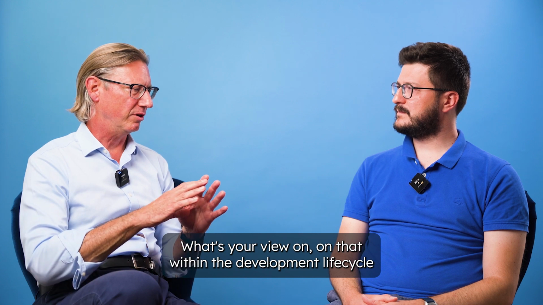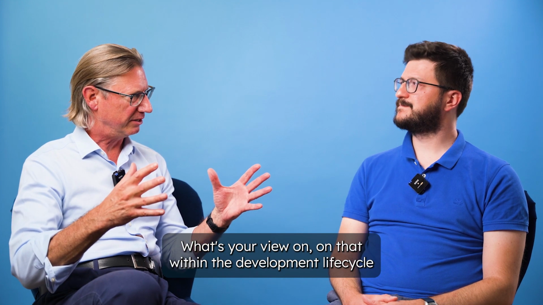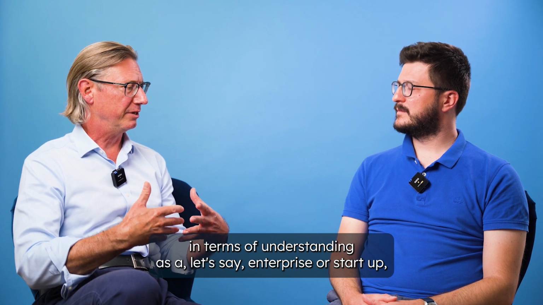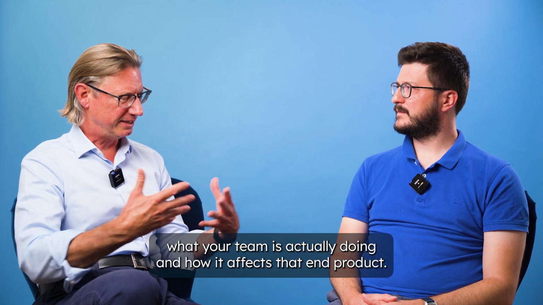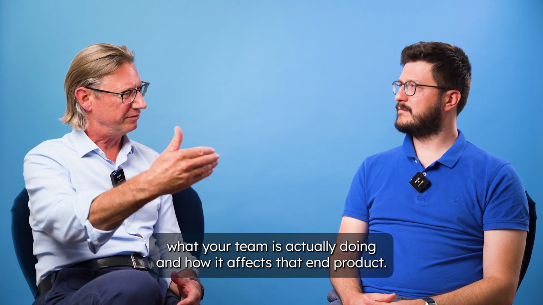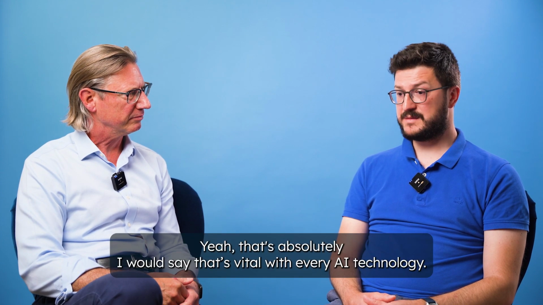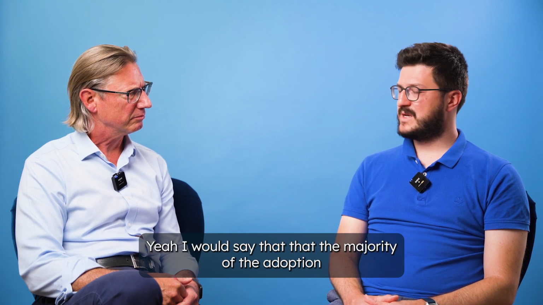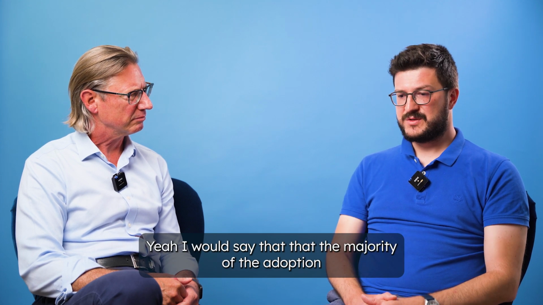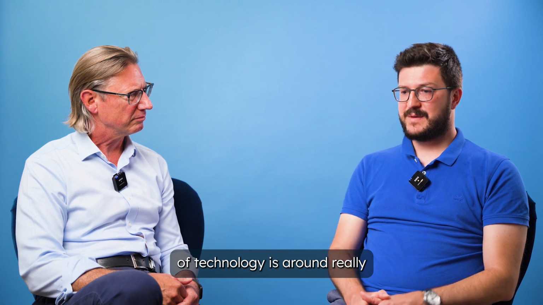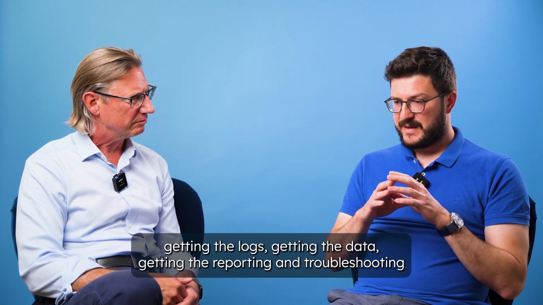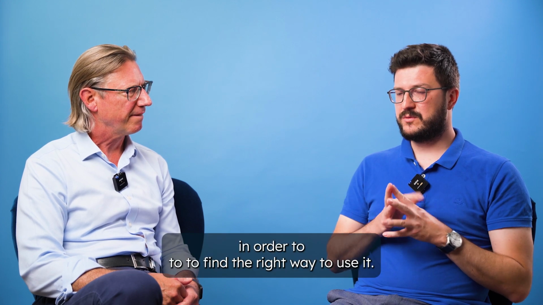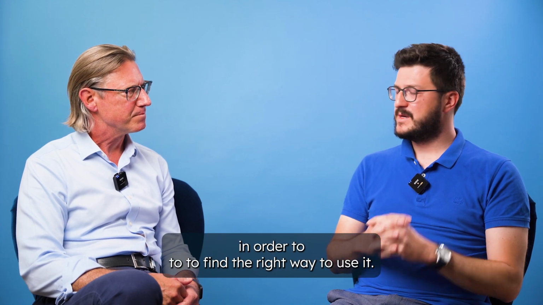What's your view on that within the development lifecycle, in terms of understanding, as an enterprise or a startup, what your team is actually doing and how it affects the end product? Yeah, that's absolutely vital. With every AI technology, the majority of the adoption is around getting the logs, the data, the reporting and troubleshooting in order to find the right way to use it.